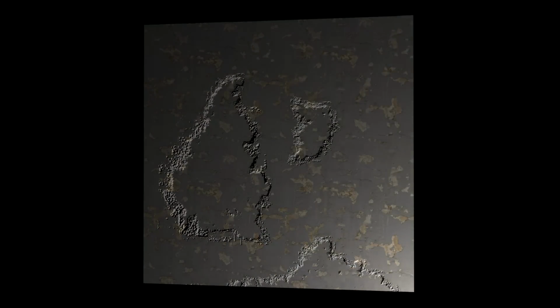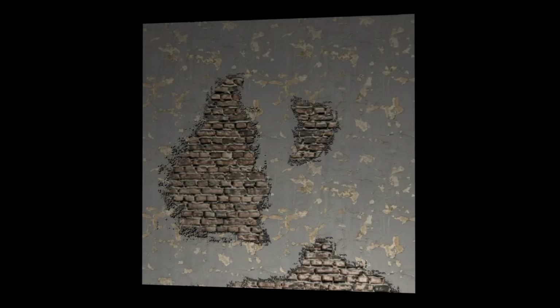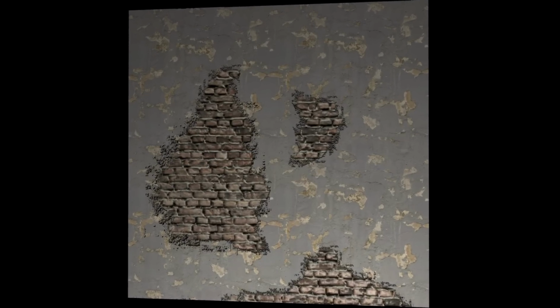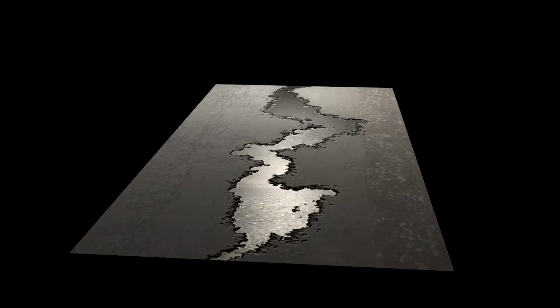I'll start with an ordinary texture, and without adding a lot of geometry or modifiers, be giving it the illusion of displacement, and then creating this exposed brick effect. Then I'll do the same thing with a street texture, but after adding the displacement, I'll use a specularity map to give the illusion of puddles.